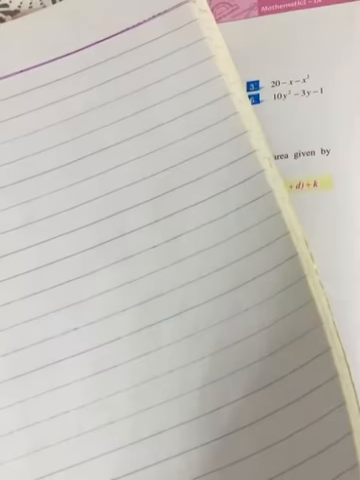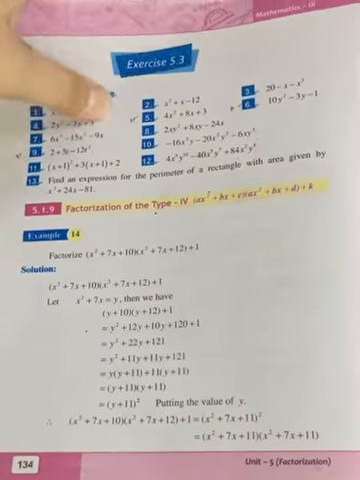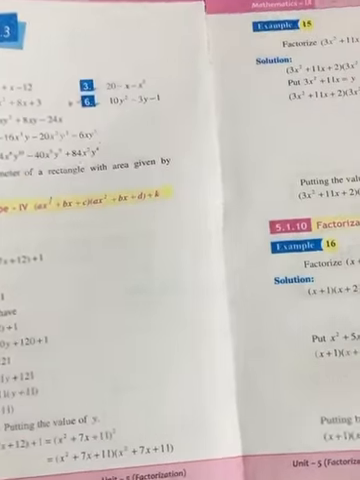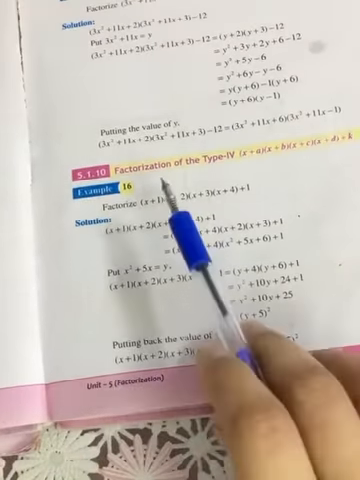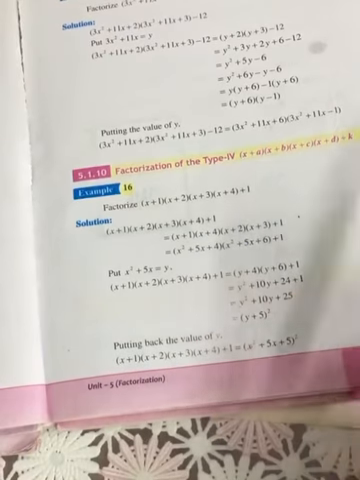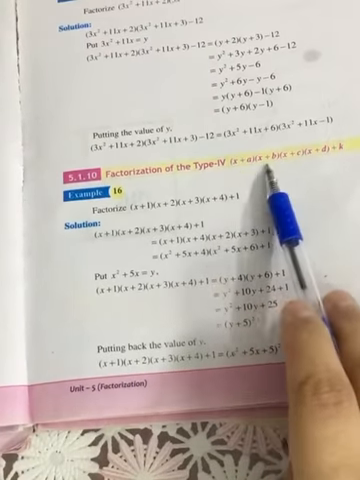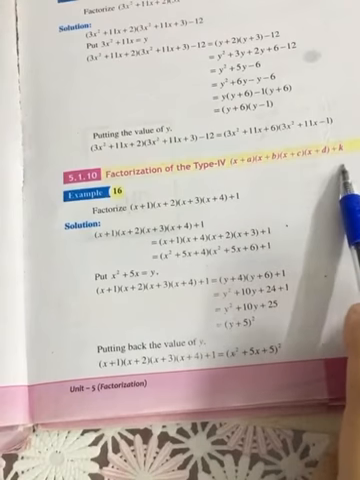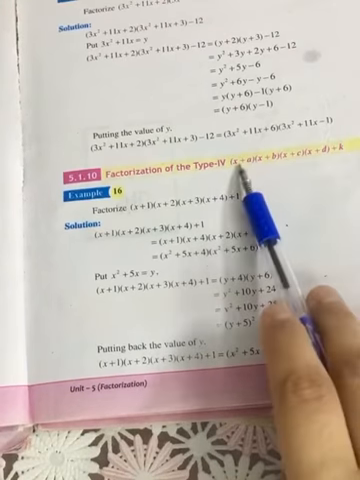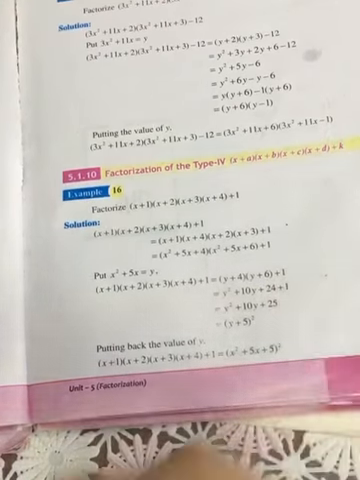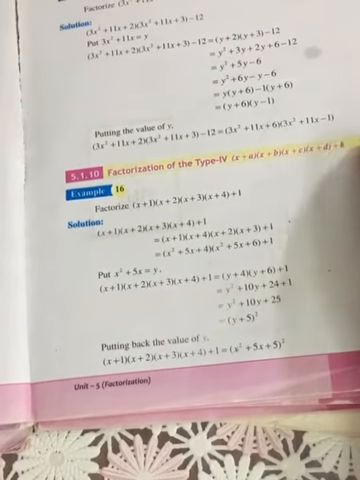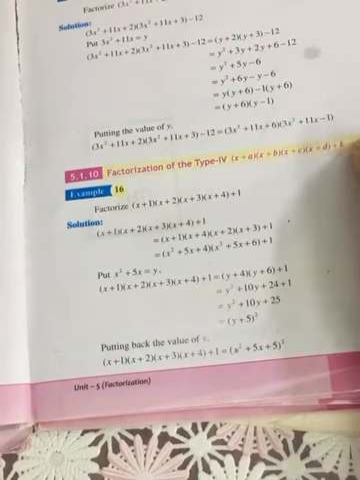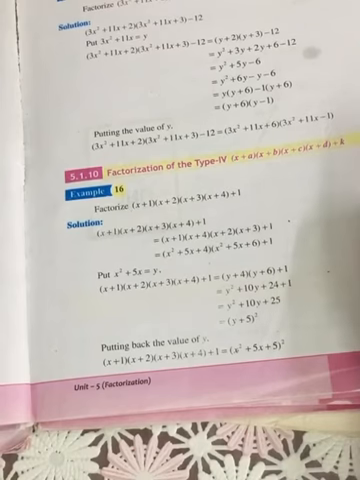Now let's discuss another type. Let me show you here in the book so that we can solve an example. This is factorization of the type 4, and this contains 4 brackets in it: (x + a)(x + b)(x + c)(x + d) + k. Then there are 4 brackets which are in completely factorized form if there is no k with it. But I can see a k here, so it is not factorized, and I can factorize it further.